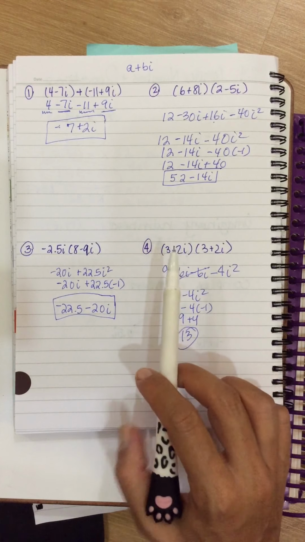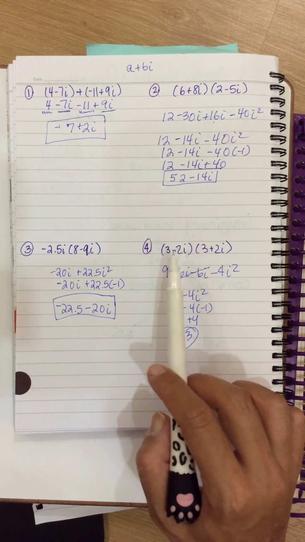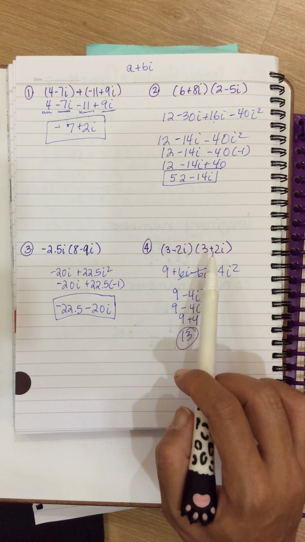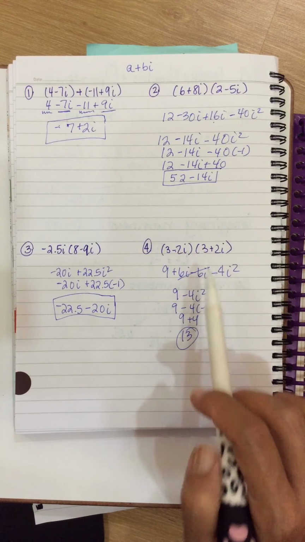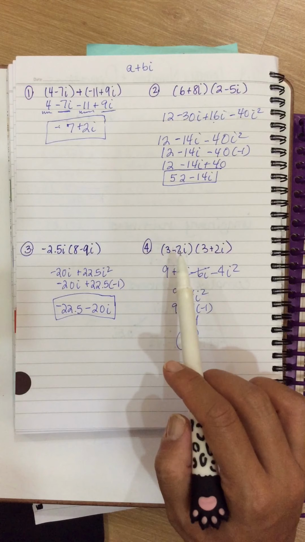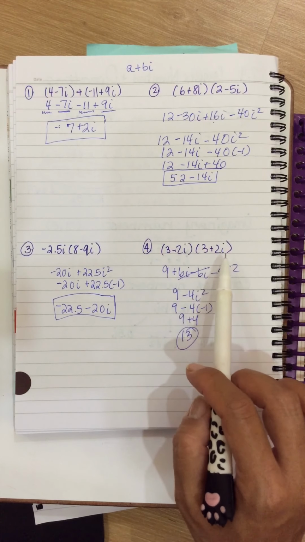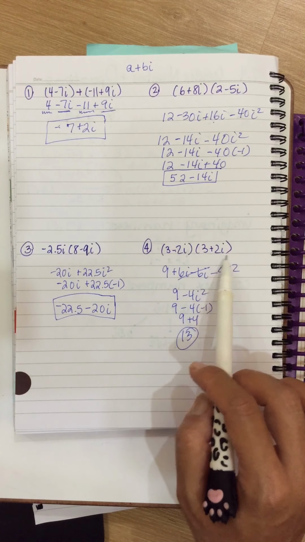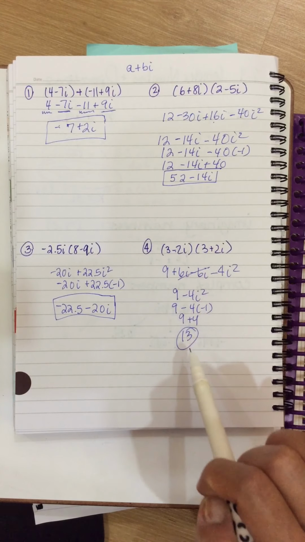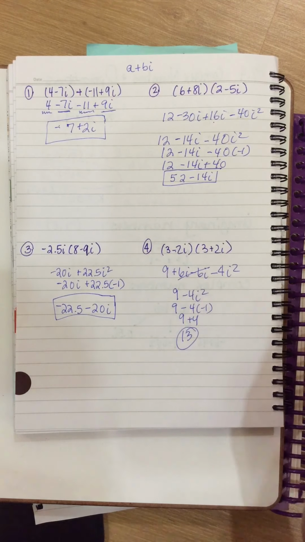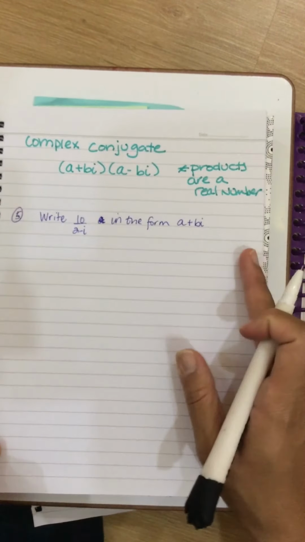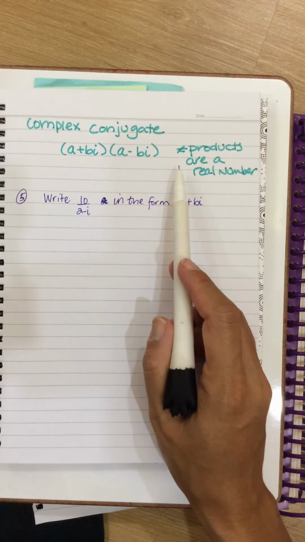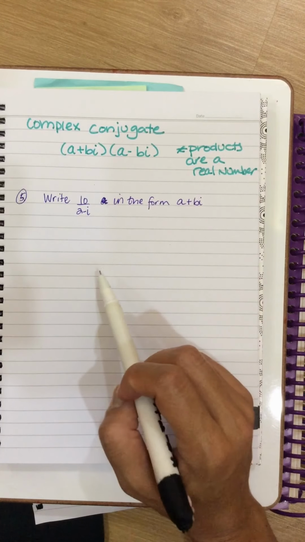So what do you notice? If I have an expression 3 minus 2i and the other one is the same but has a plus there, I end up with a real number. This is what's called a conjugate. And it's called a complex conjugate because it has the complex number, right? And we use the conjugate to help us simplify equations, which I'm going to show you in the next one. Our last example. So here's that definition of a complex conjugate where the products are a real number.